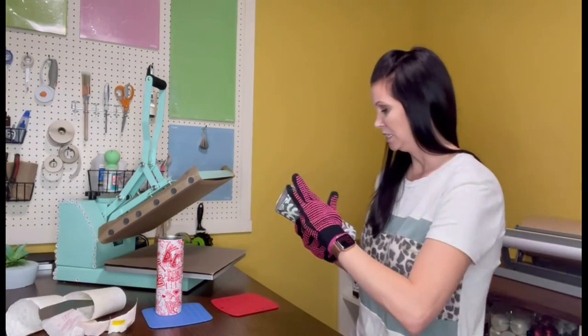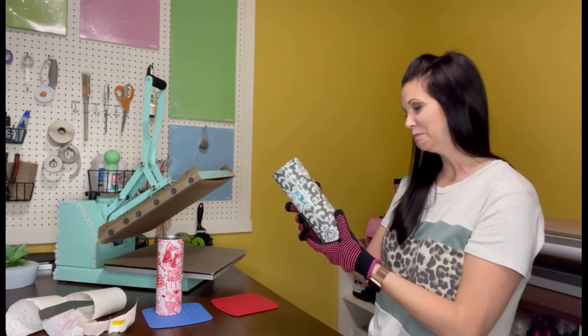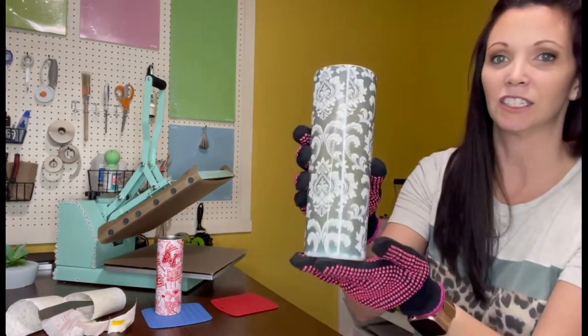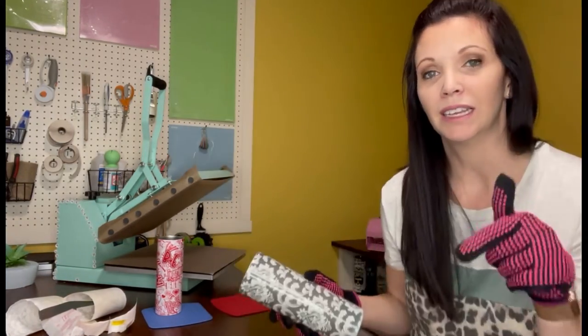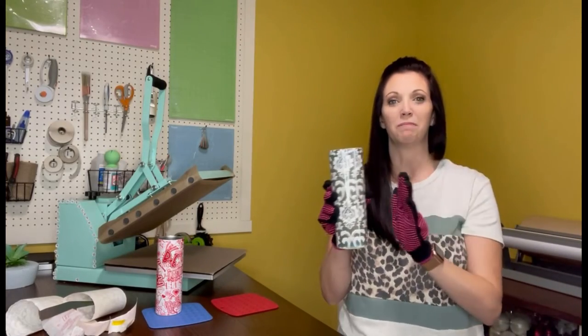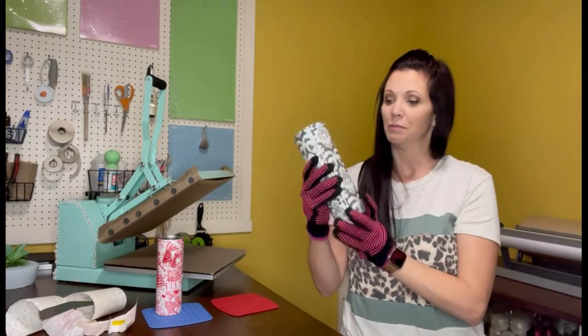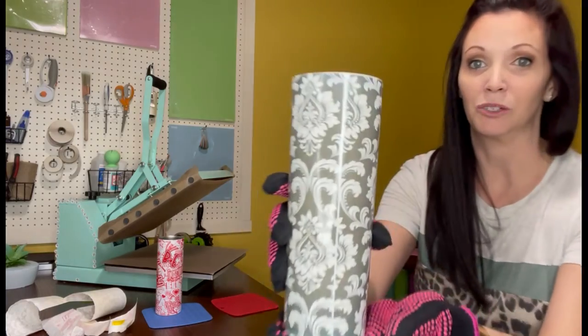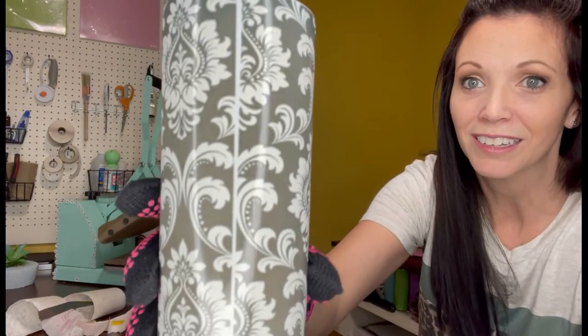Okay, so this was my first tapered tumbler. And as we thought, it didn't quite fit. So the template that I'm gonna list in the comments below, just know that maybe make it a little bit bigger, because this clearly didn't fit the 20 ounce, as you can see there.